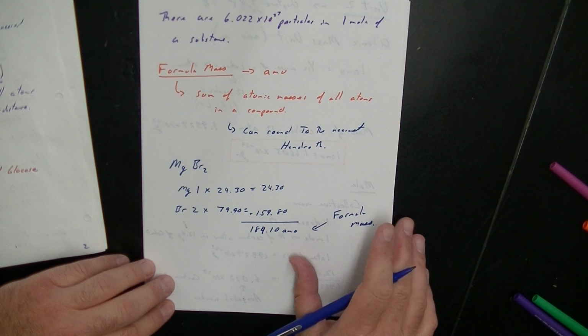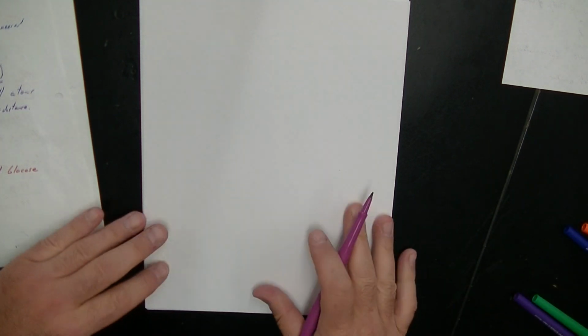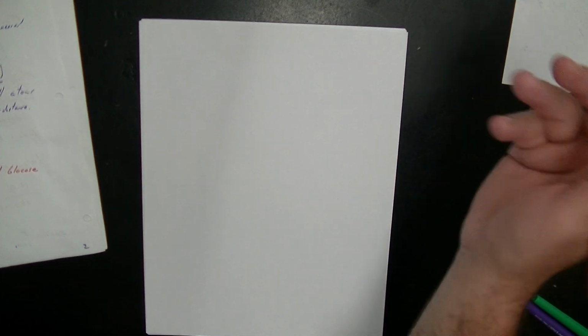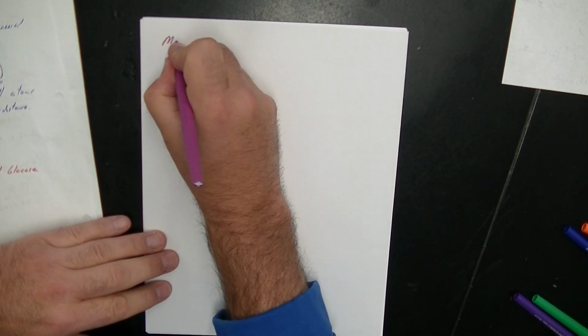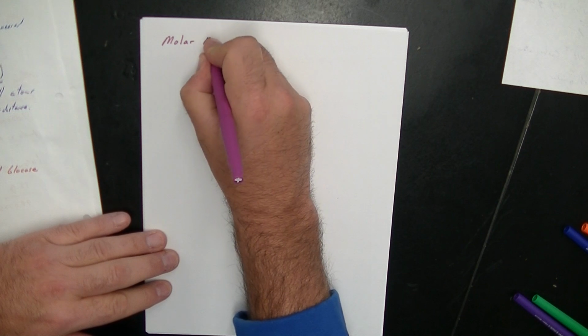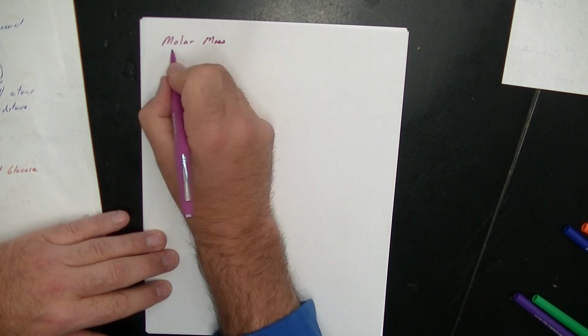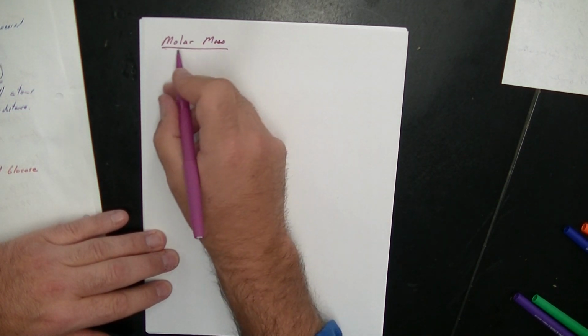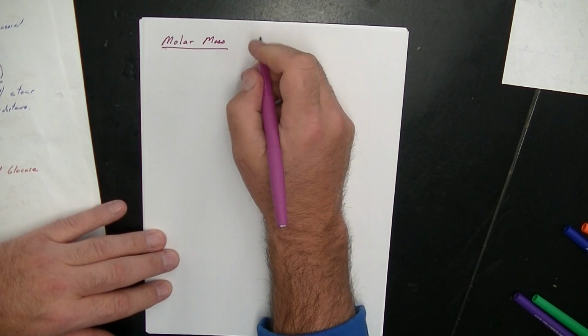Now we need to contrast that with something called molar mass. You calculate the molar mass the same exact way. There are other names for molar mass that you're going to see.